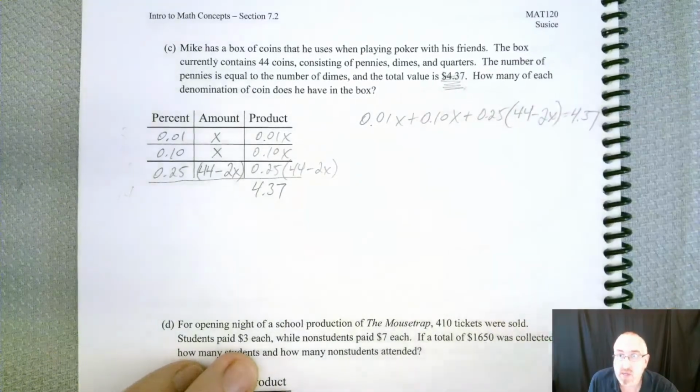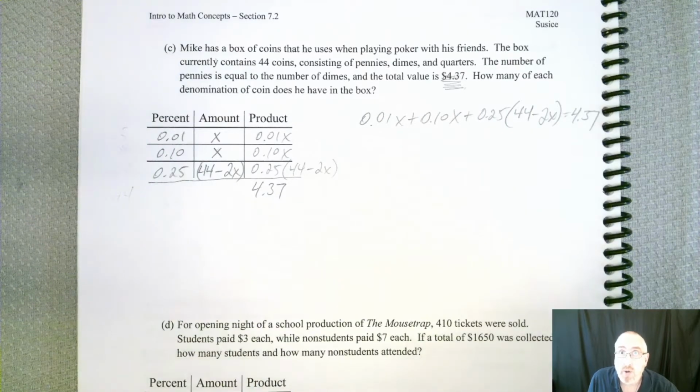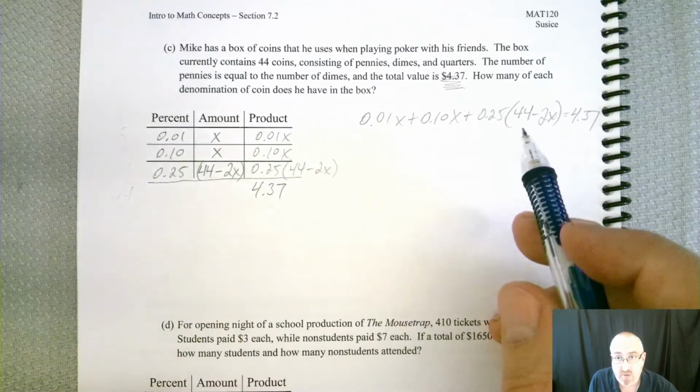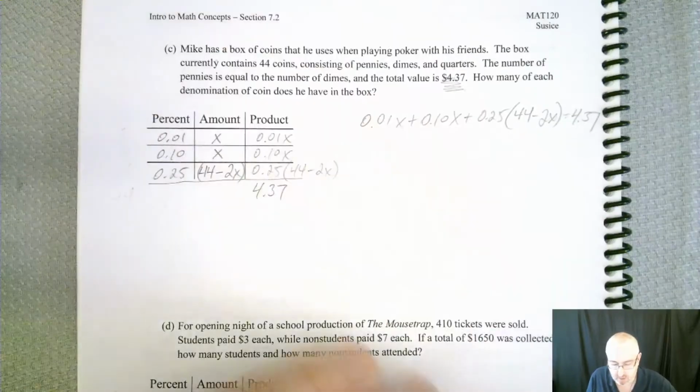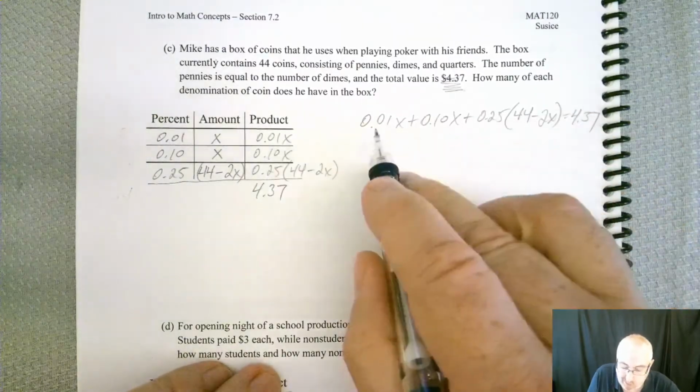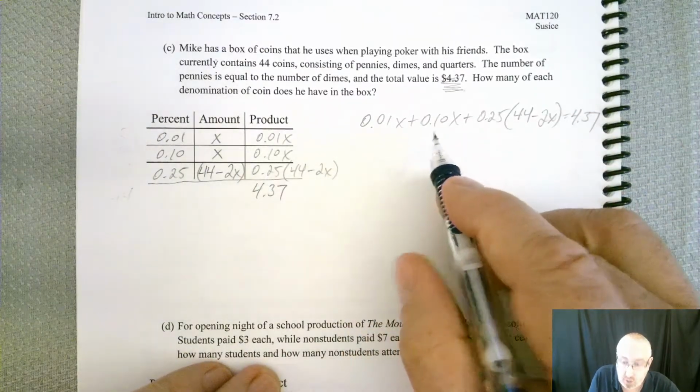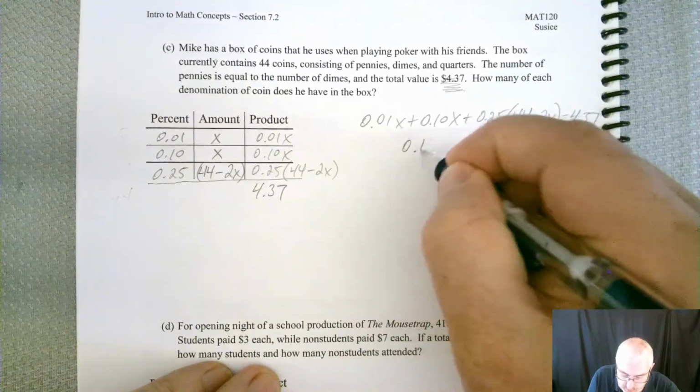I barely gave myself enough room. All right, well, so what do we want to do first? You got it. We got to get rid of those parentheses first, and we could probably combine those two pieces together just to make it a little easier. So 0.01 plus 0.10 better be 0.11x.